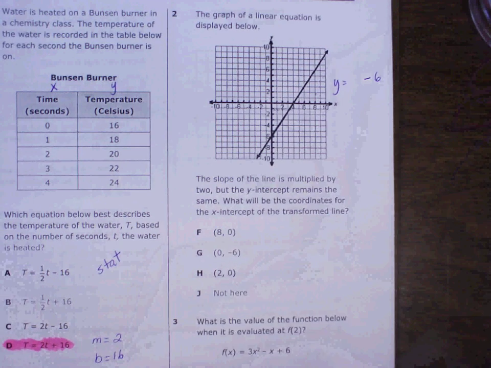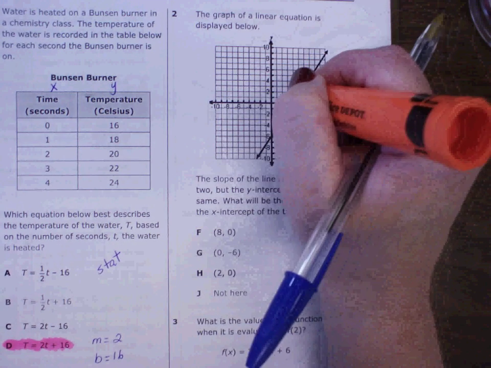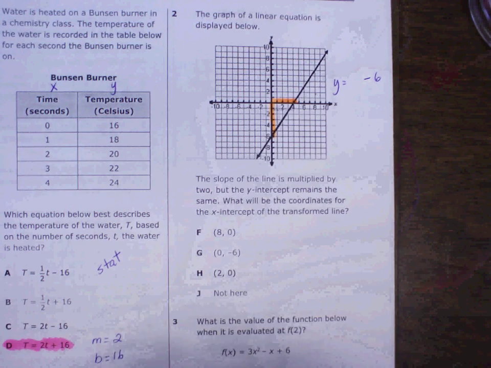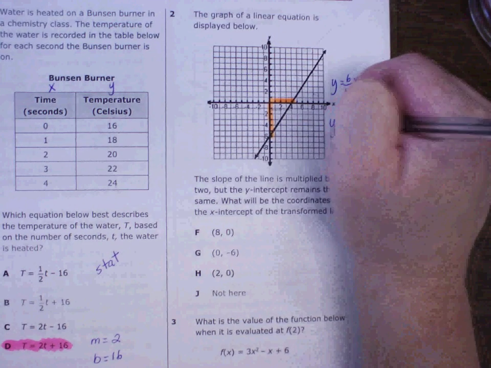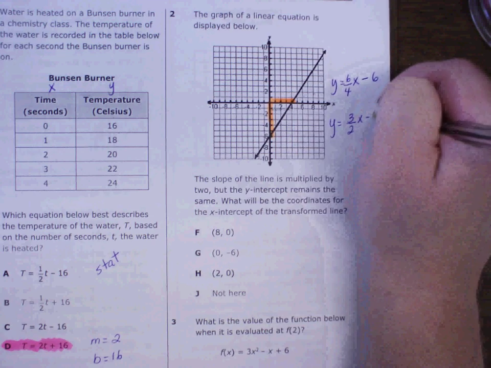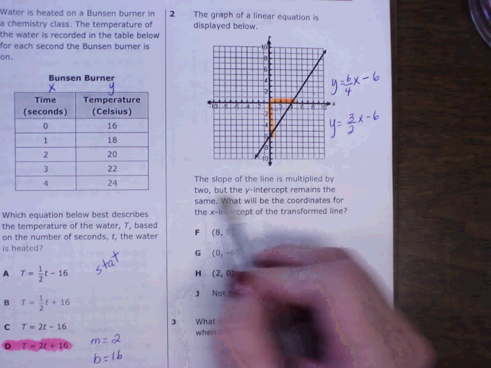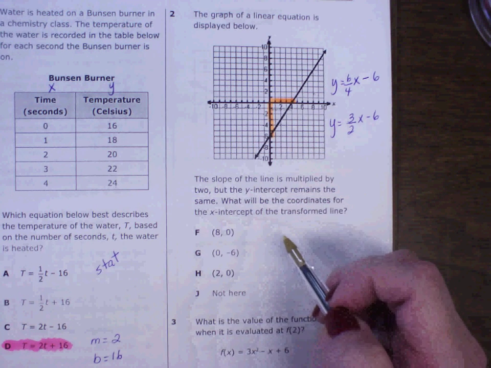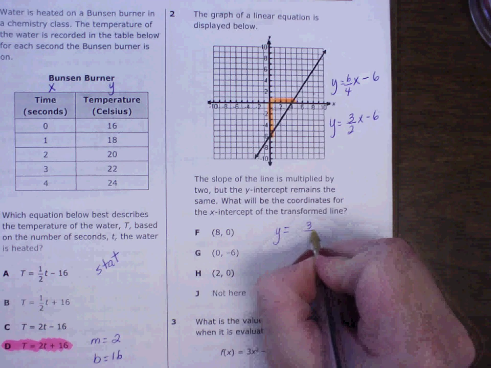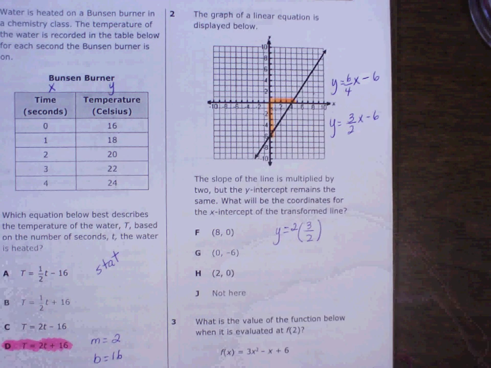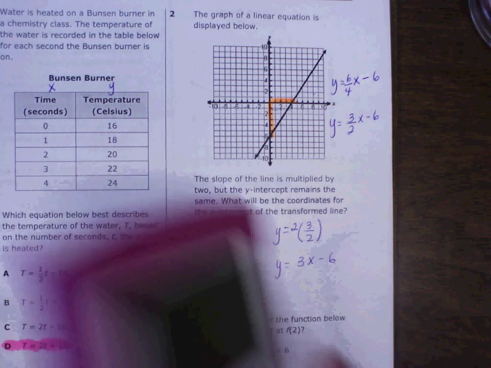Minus 6. And then your rise over the run is going to be 6 over 4x, right? Which I simplified to 3 halves x minus 6, right? Now it says that the slope of the line is multiplied by 2, but the y-intercept remains the same. So I'm going to take that 3 halves and multiply it by 2. It's just the slope. So the equation would be 3x minus 6.